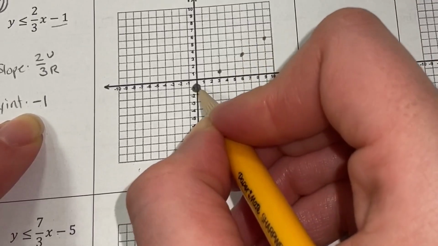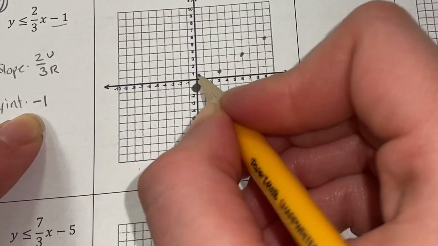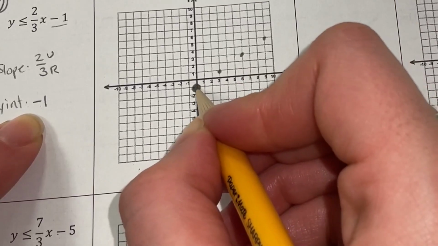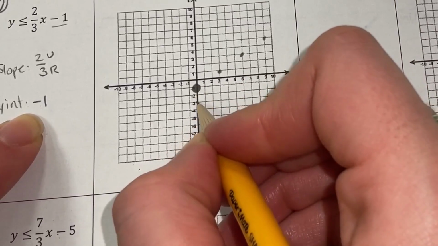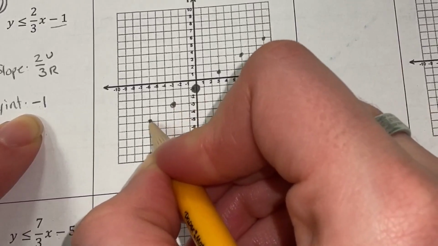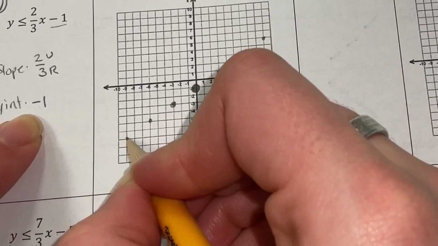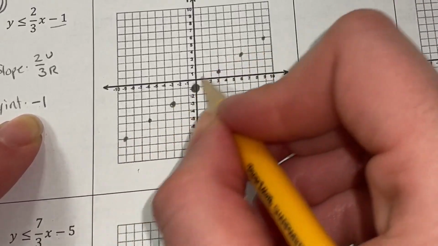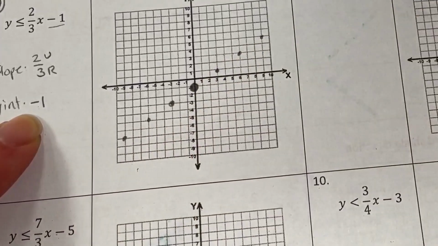And then I'm gonna go in the opposite direction. If you remember, the opposite direction is literally opposite. So instead of going up 2 right 3, I'm gonna go down 2 left 3, down 2 left 3, down 2 left 3. And it should be a straight line. See how this is beautiful and straight?